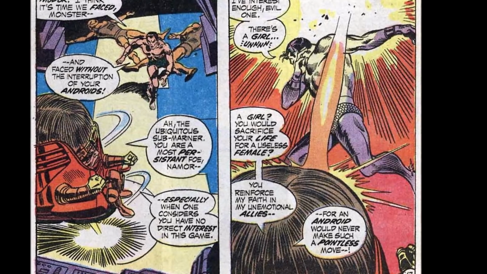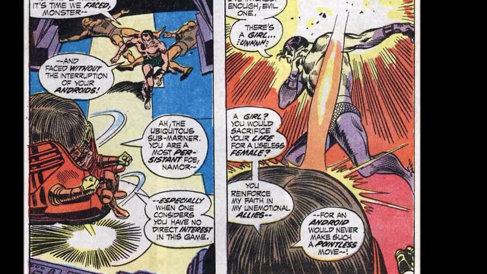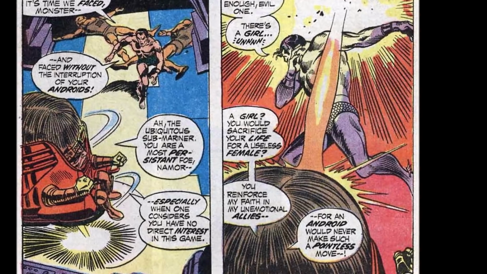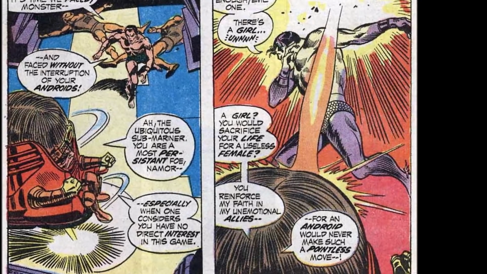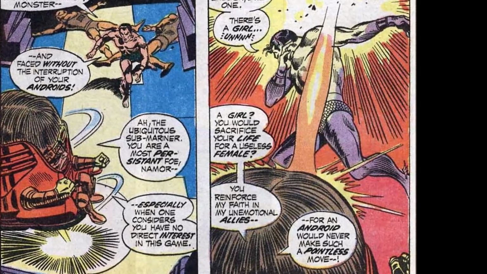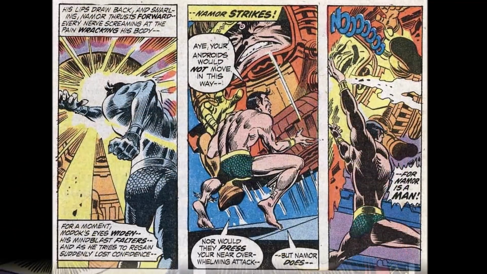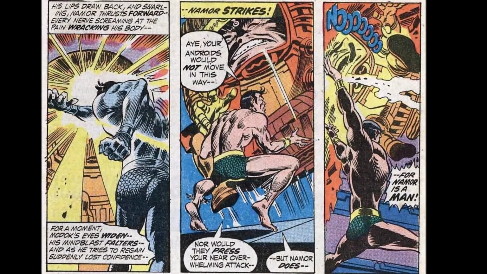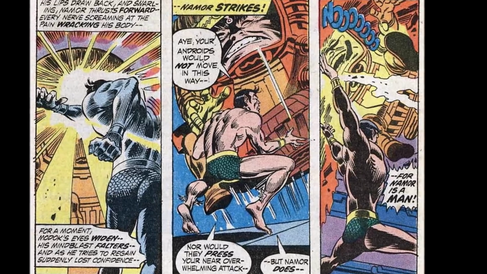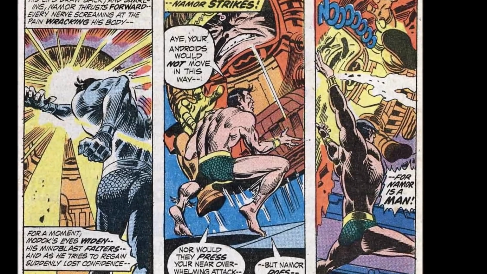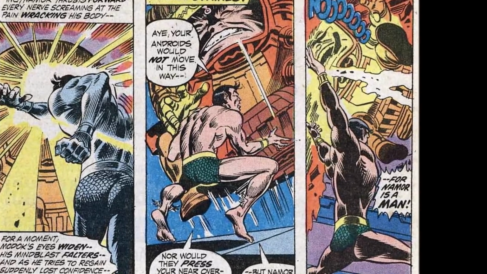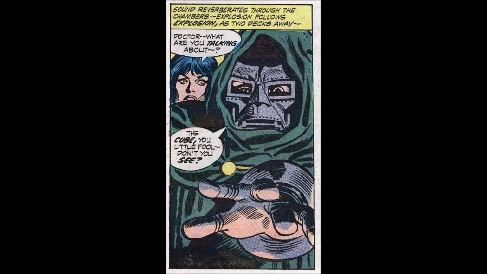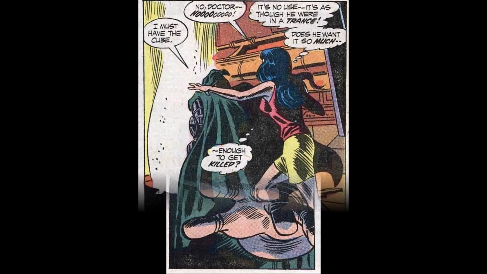MODOK blasts Namor. And then for the second time in this arc, MODOK insists that he's made the right move in moving over to an all-android army because living creatures keep making illogical choices based on their emotions. Namor decides to show MODOK a little emotion. Illogically, he rushes forward, and this is so cool. Namor picks MODOK up and tosses him. Unfortunately, we don't get to see what happens next, but we're told that the explosions that followed could be heard 2 decks away.